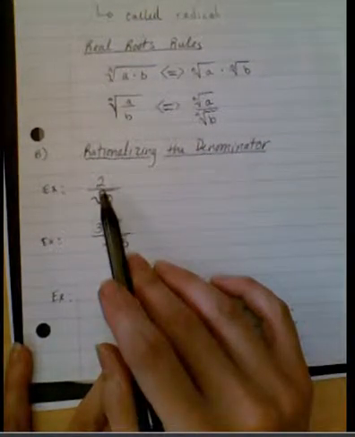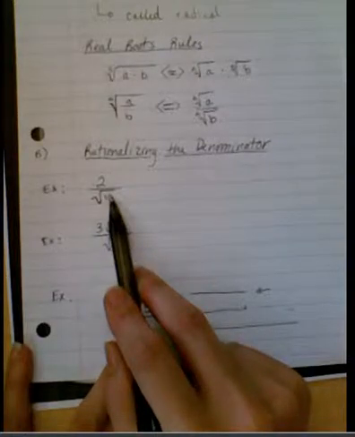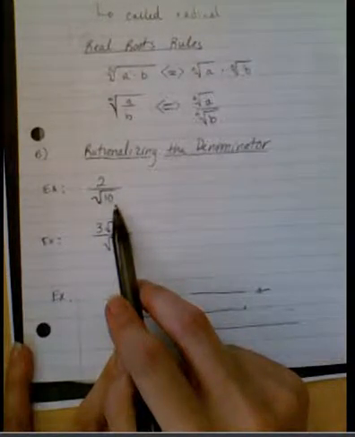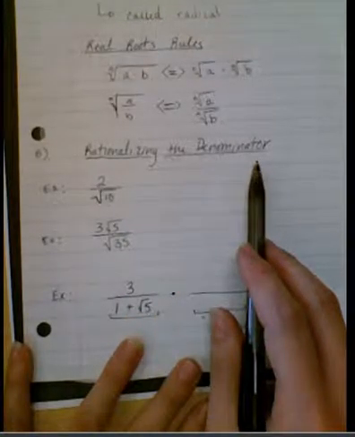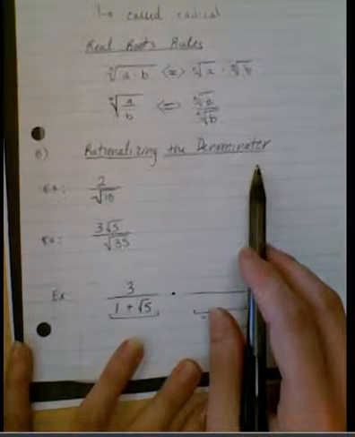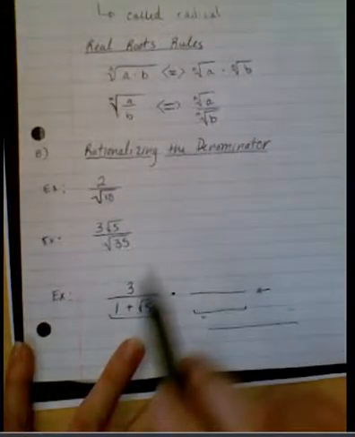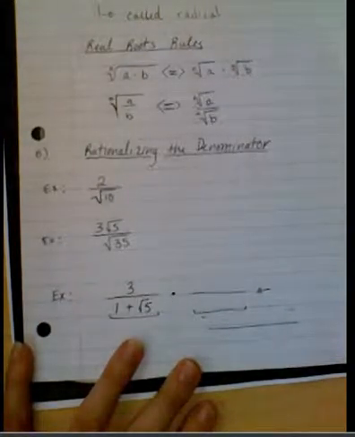So 2 over the square root of 10, well, can we rationalize the denominator? Because remember, having a square root in the denominator is considered poor grammar in math. So there's a couple of different things we can do.